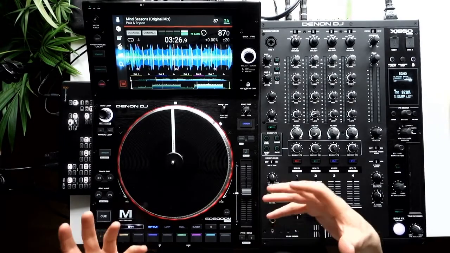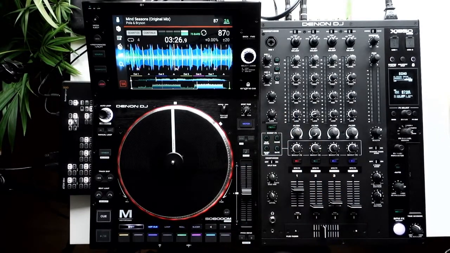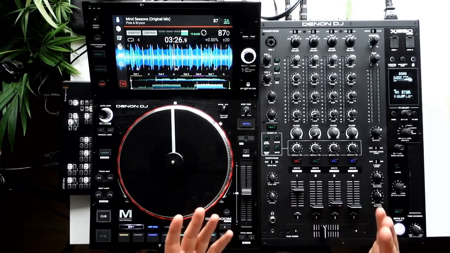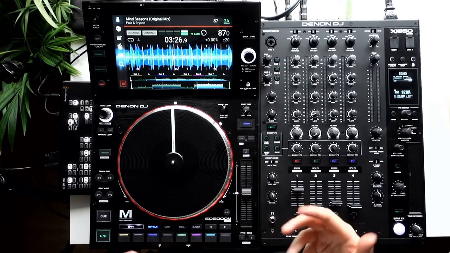Now, utilizing the multi-core processor and Engine OS, the Prime series has a very powerful keylock system with DAW-style time stretching. So let's take a look at an example of that. I have this track set to +20 on my pitch range, and we're going to pitch this down so you can hear how the track retains all of the quality and the melodic content without applying any artifacts.